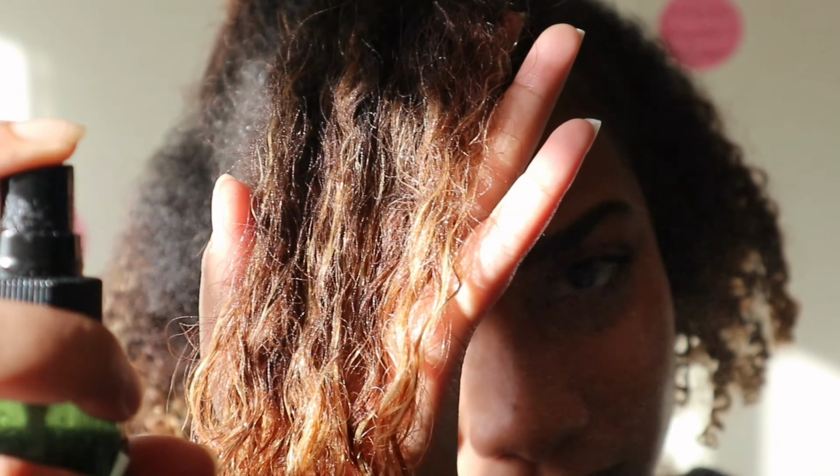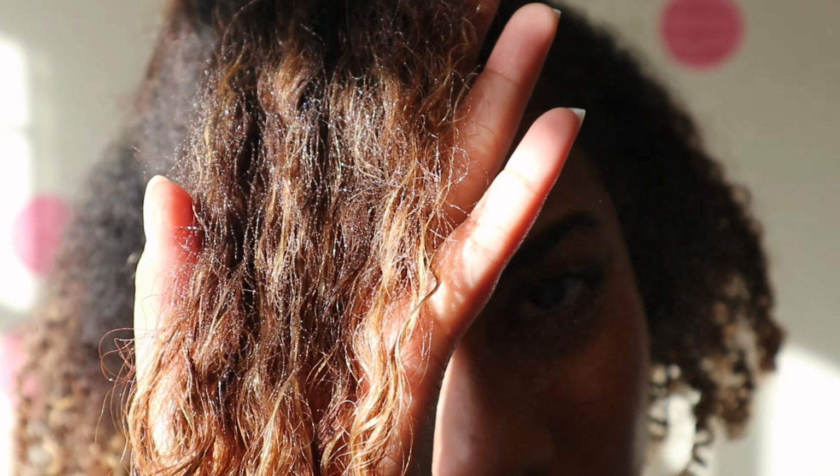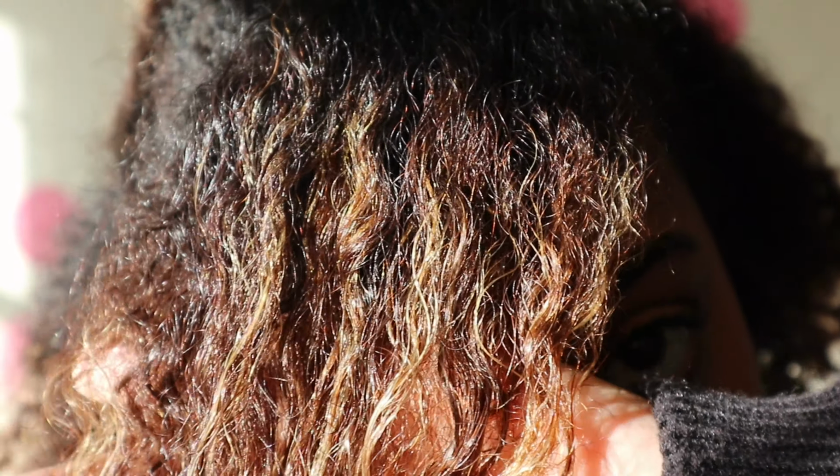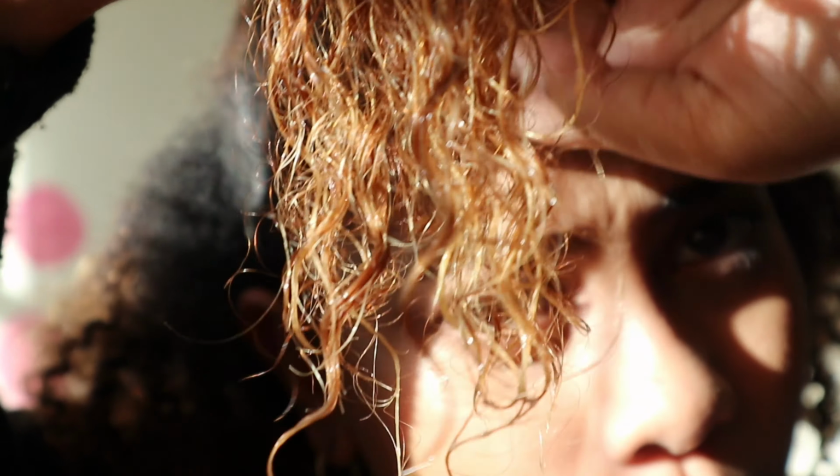According to the very first float test, my hair is high porosity, so what should happen is that as soon as I spray it with water, it should get absorbed almost immediately. Do we see any water droplets? There isn't really much water, if any at all. So my hair basically absorbed it really quickly.